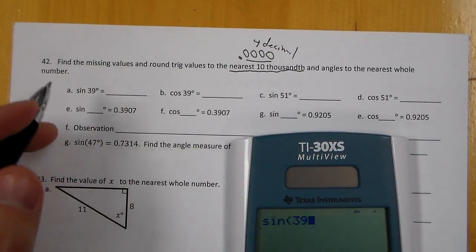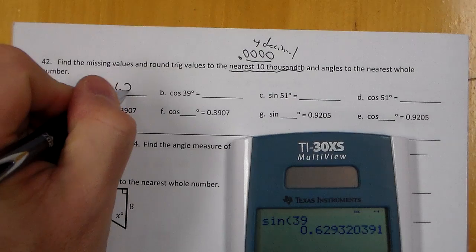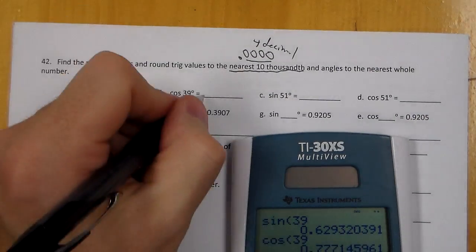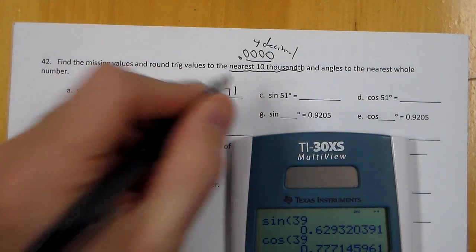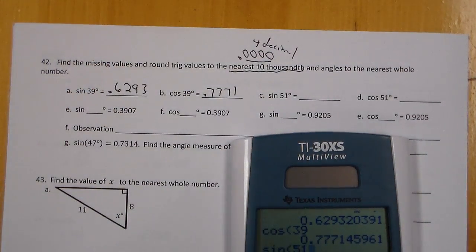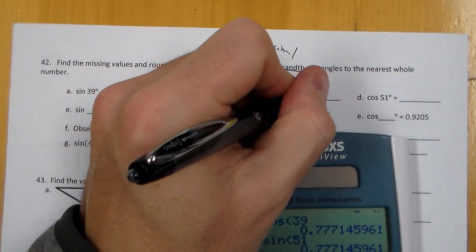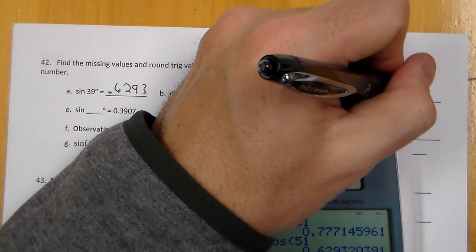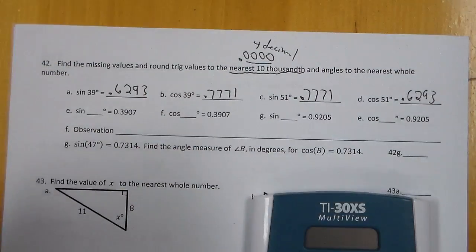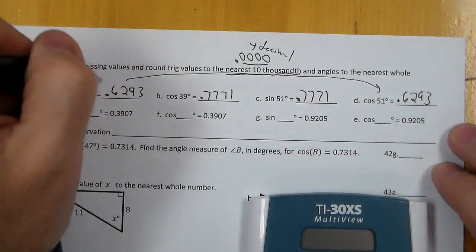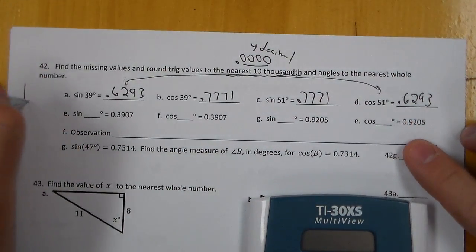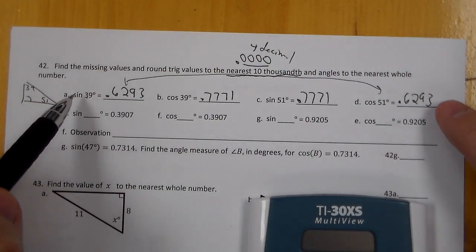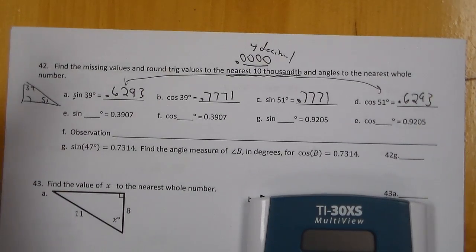Sine of 39 is 0.6293. Cosine of 39 is 0.7771. Sine of 51, 0.7771. And cosine of 51 is 0.6293. What I noticed there, these two match. Now 39 and 51 are relevant because they are complementary angles. These would be angles in a right triangle. So the sine of one angle is equal to cosine of the other one.